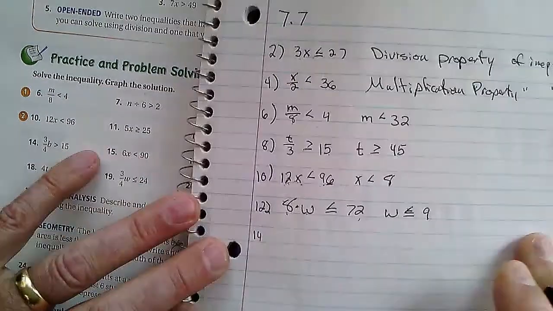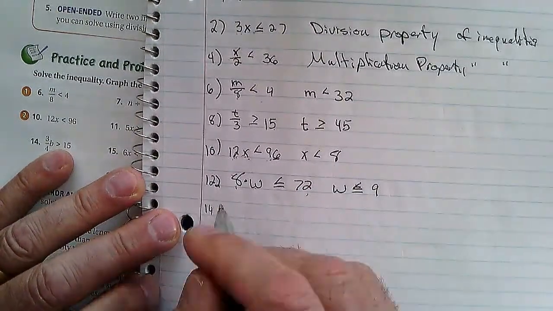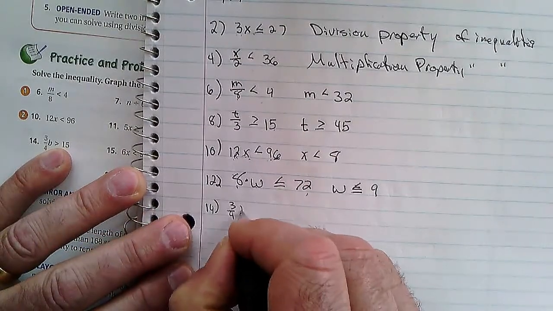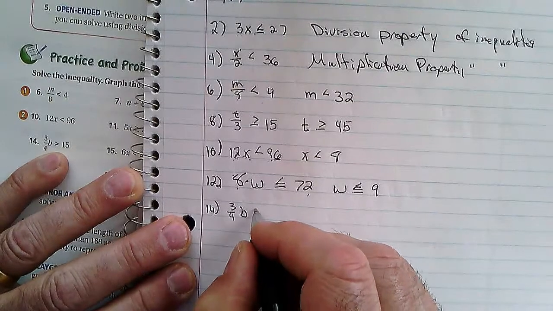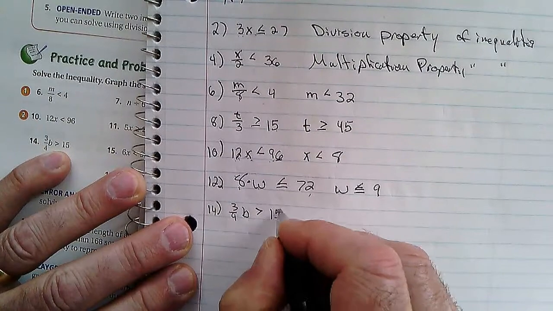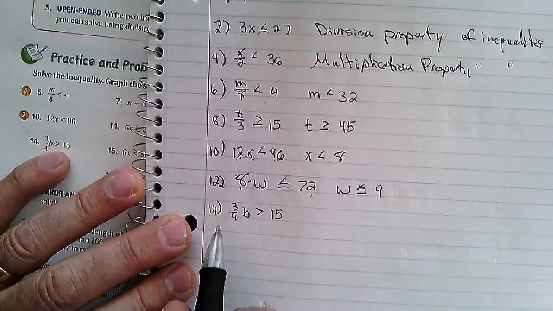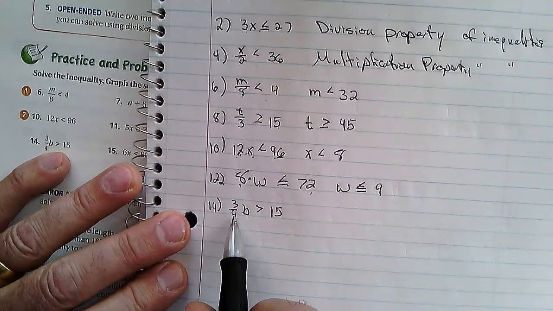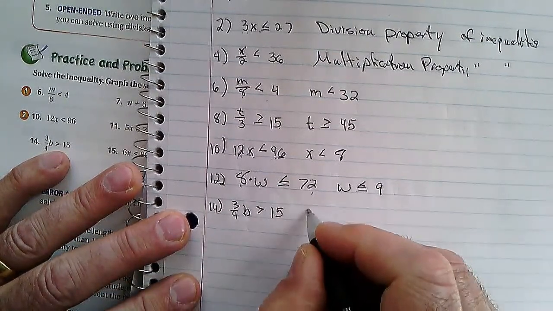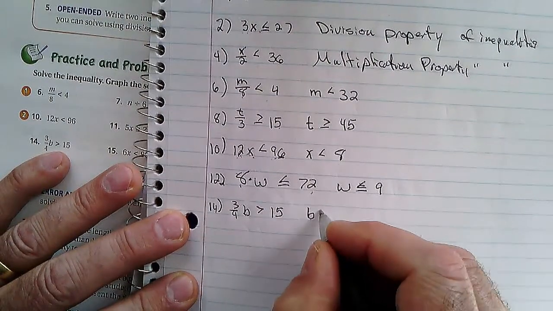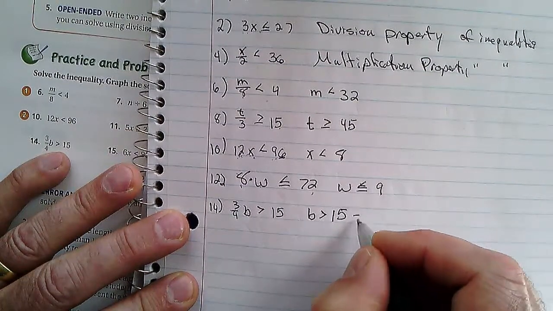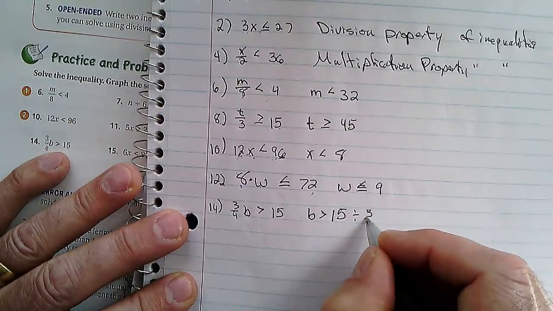Number 14. Finally, some fractions. 3/4 times b is greater than 15. Well, what am I supposed to do here? Finally, some math problems. I need to divide. I've got 3/4 times b, so I'm going to divide. b is greater than 15 divided by 3/4.